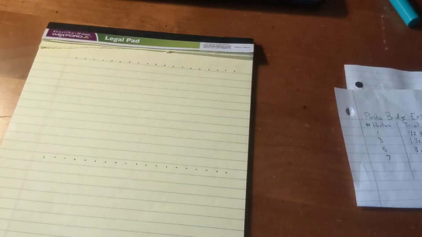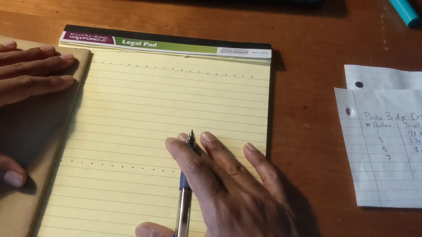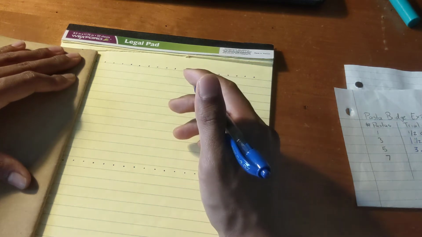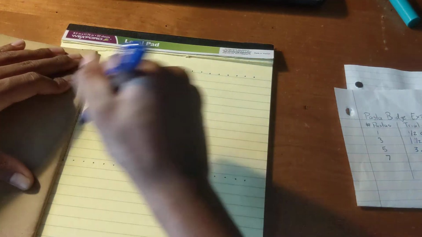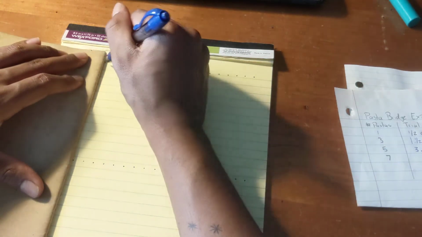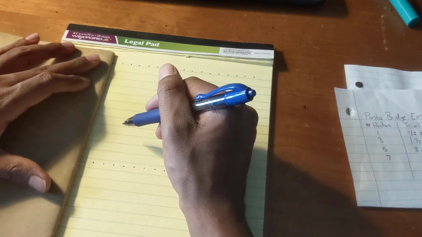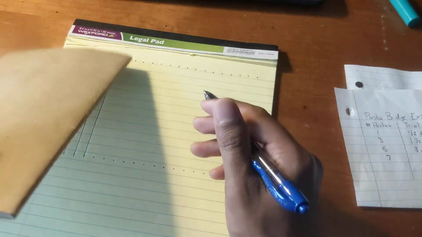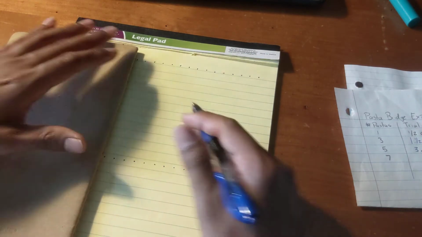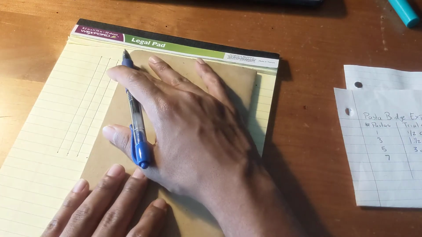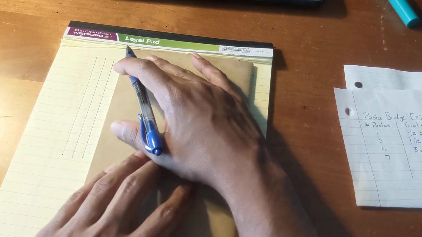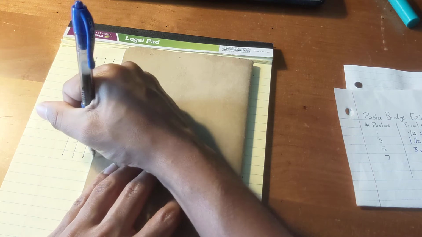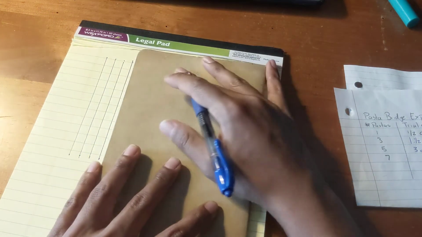All right, so using this, I am going to use the edge of this book, and I'm just going to start drawing my lines. Try to be as neat as you can. It doesn't have to be perfect, but the neater it is, the easier it is to read your graph and label your points. I'll go this way just to avoid smudging because I'm using pen. You might want to use pencil because it won't smudge, but since I'm using pen, I'm just going to go this way.